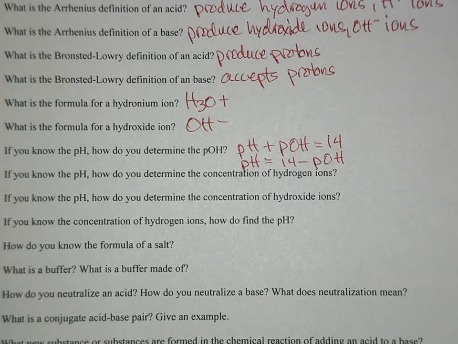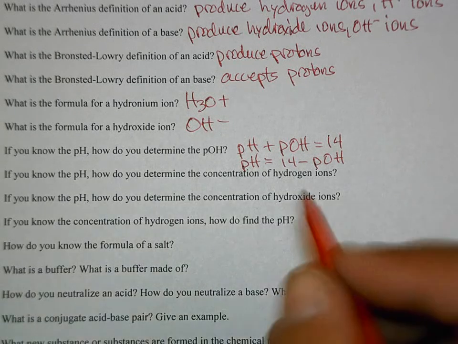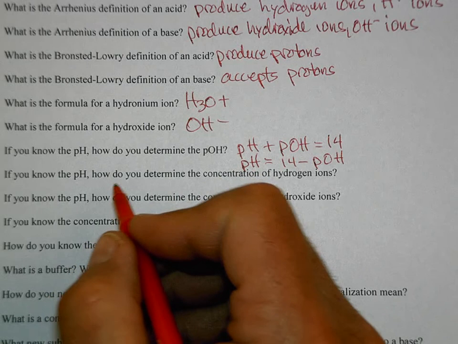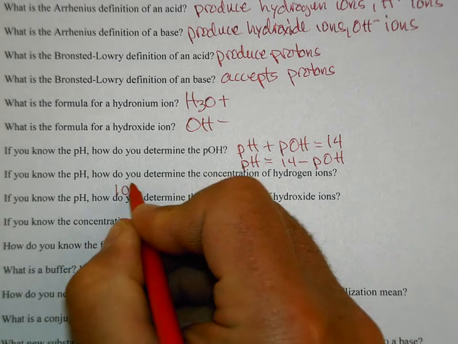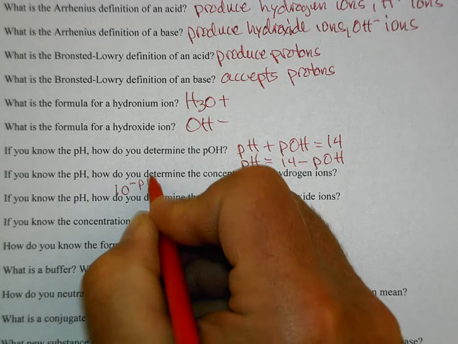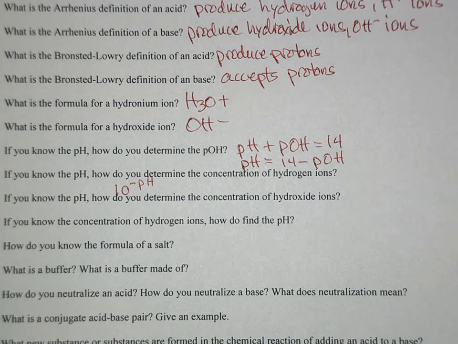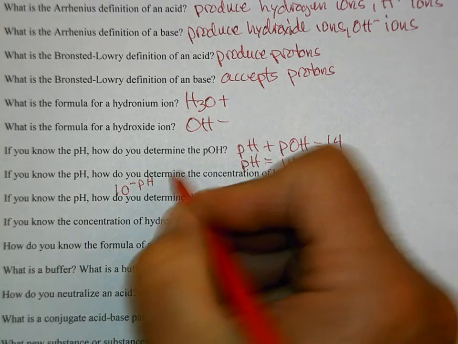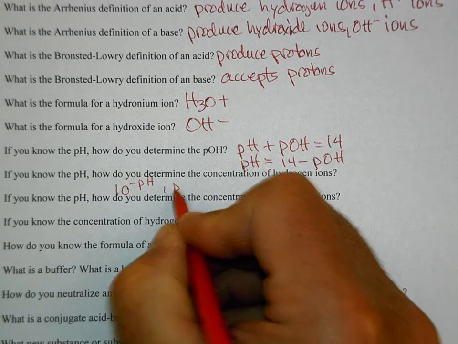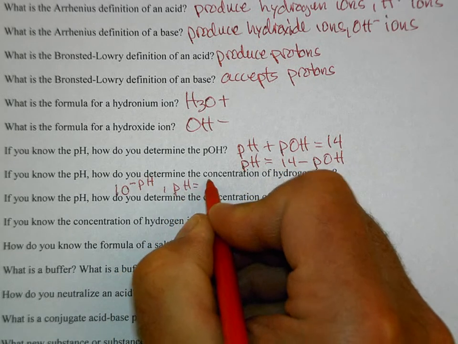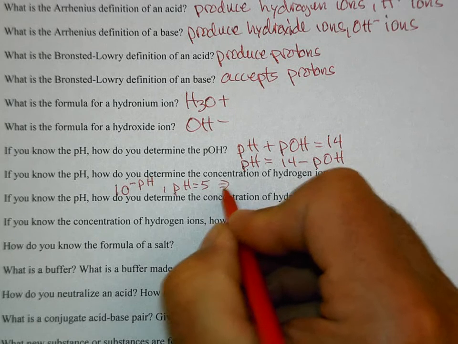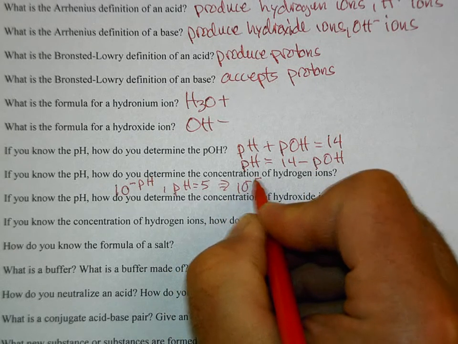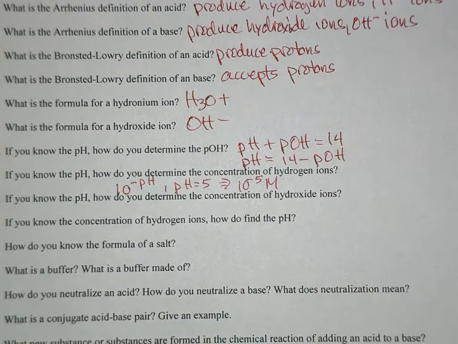If you know the pH, how do you determine the concentration? Now, if it's a whole number, then basically you could just do that. So, as an example, if the pH were, say, 5, then the concentration would just be 10 to the minus 5. You'd be done.